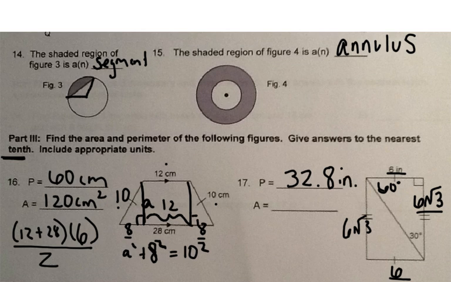Last, we're going to do the area. The area is base times height, so I'm going to do 6 square root of 3 times 6 in the calculator, and that will give me 31.2 inches squared.